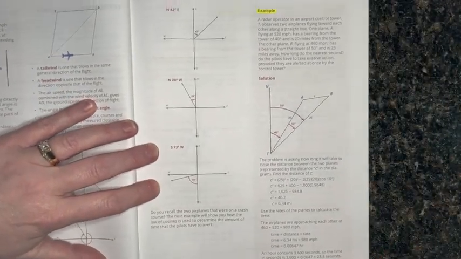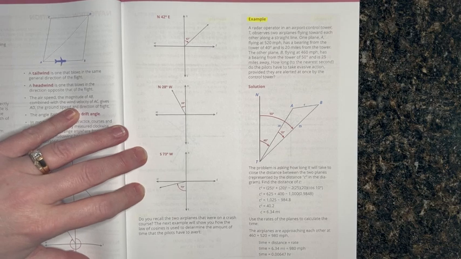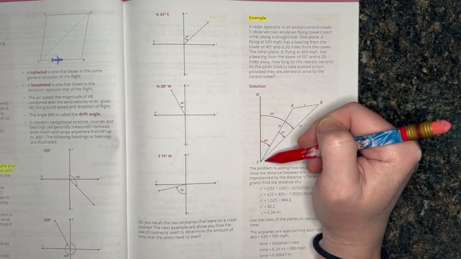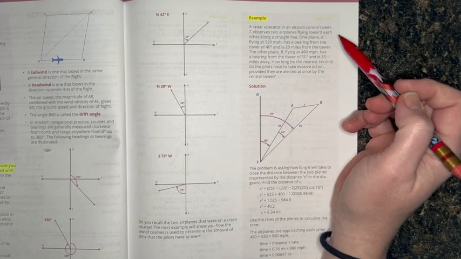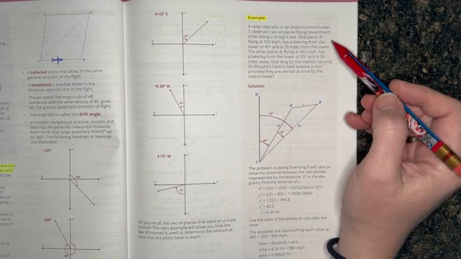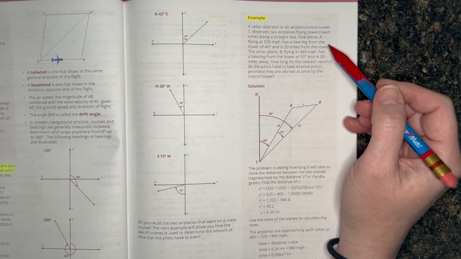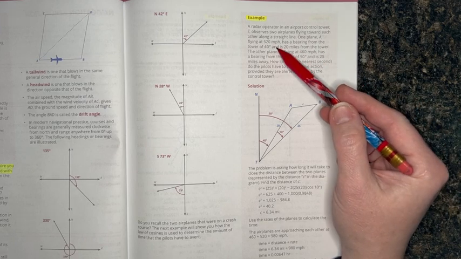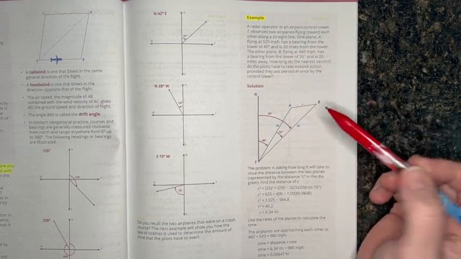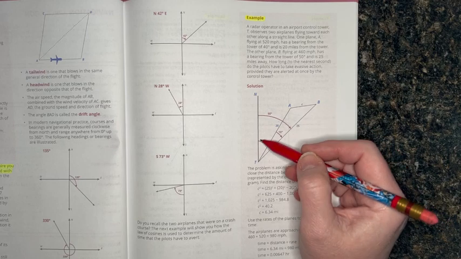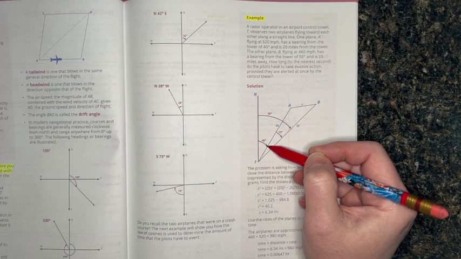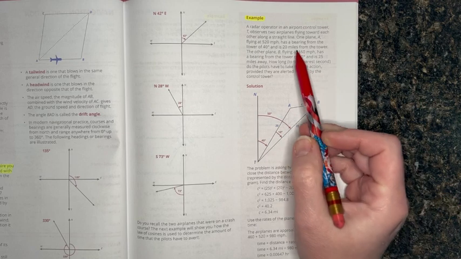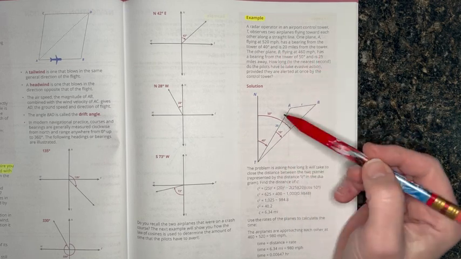So page 41, this example here. A radar operator in an airport control tower, so the tower is T, observes two airplanes flying toward each other along a straight line. So they're basically flying directly towards each other. One plane, A, flying at 520 miles per hour, has a bearing from the tower of 40 degrees. So here's plane A. If it just says 40 degrees, you start at north and you go clockwise. And it is 20 miles from the tower.